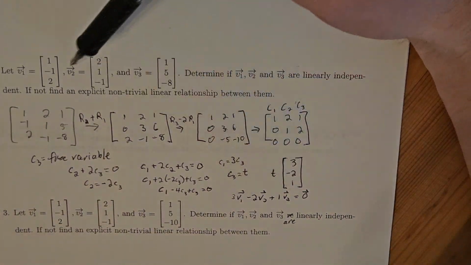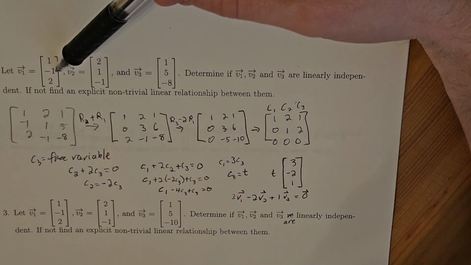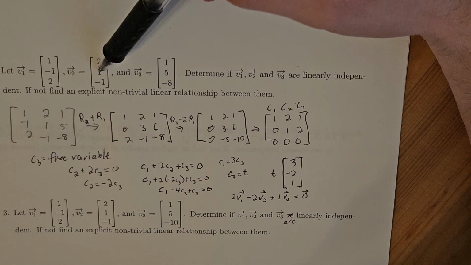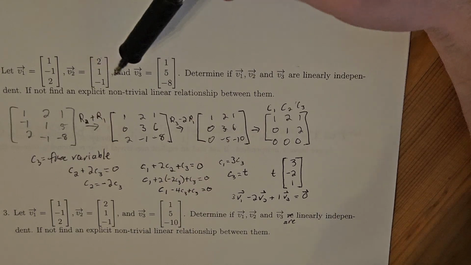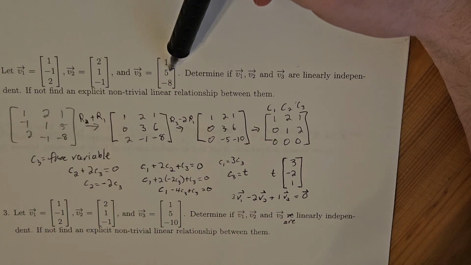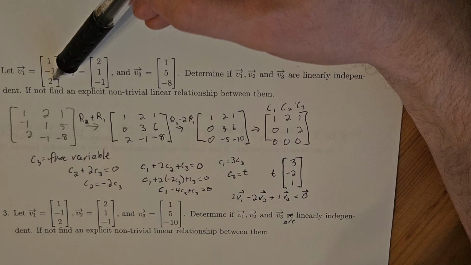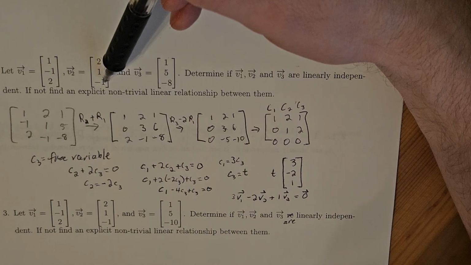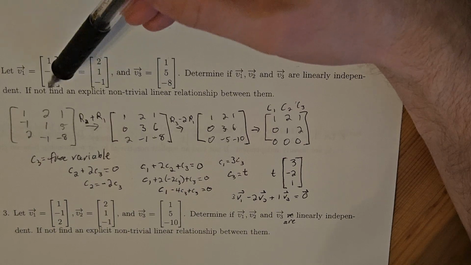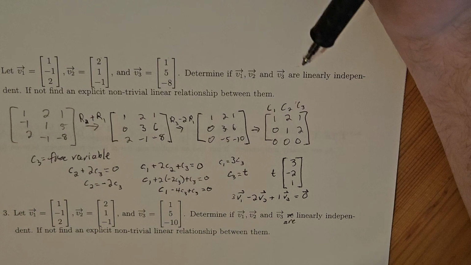Okay, so it worked for the first row. Does it work for the second row? Well, 3 times -1 minus 2 times 1, so -3 minus 2 is -5, plus 1 times 5 is 0. All right, and then 3 times 2 is 6, minus 2 times -1 is +2, so we get 6 plus 2, minus 1 times 8, so in fact we get 0 there.